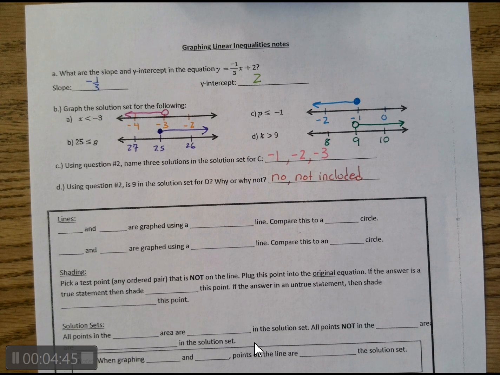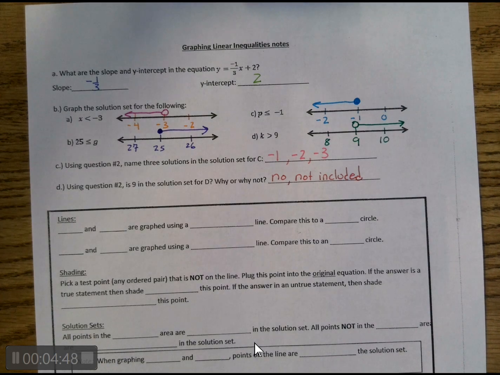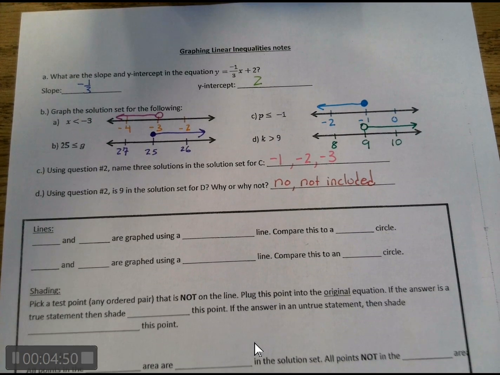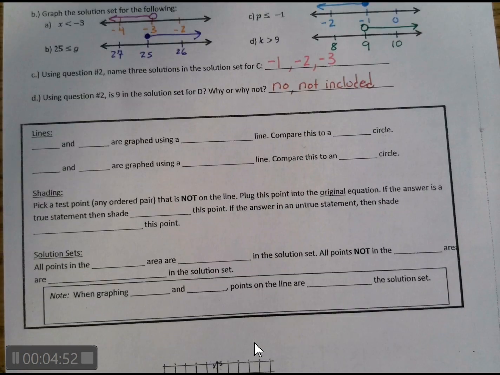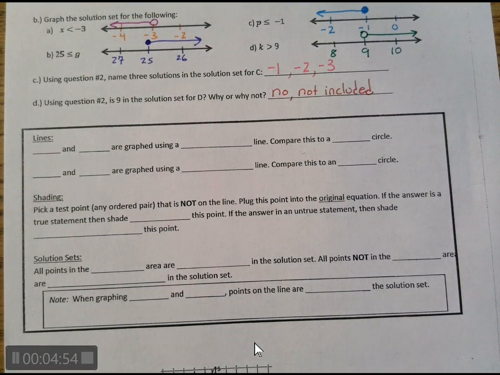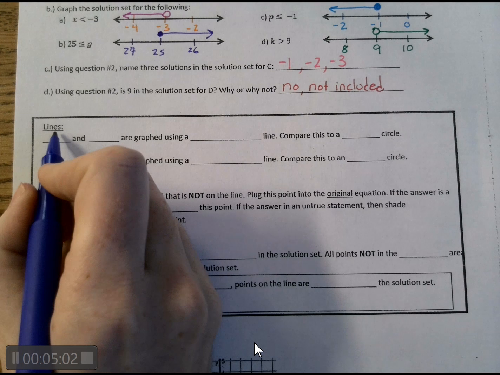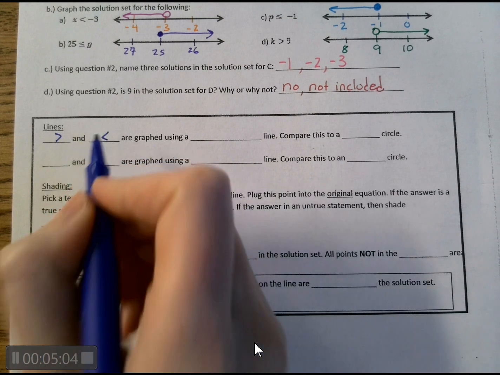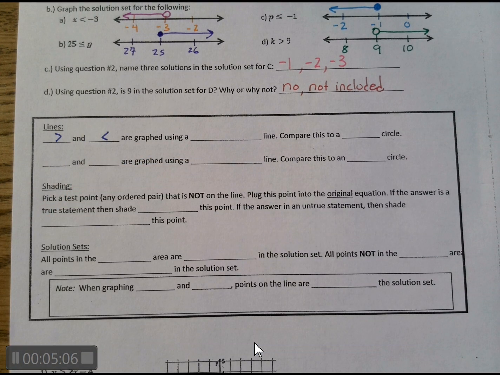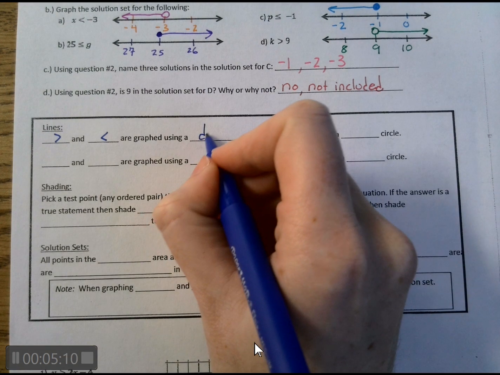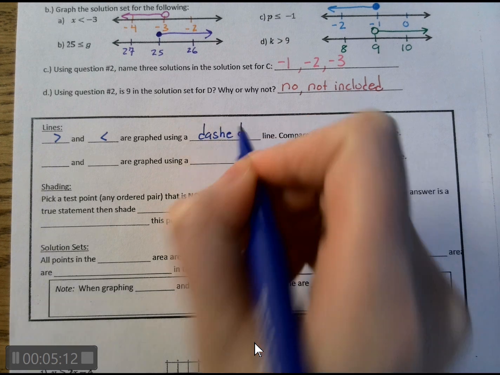Alrighty, so now we need to talk about lines when we are actually graphing. Okay? So when we talk about our lines, if we have a greater than or less than sign, these are graphed using a dashed line. Okay?